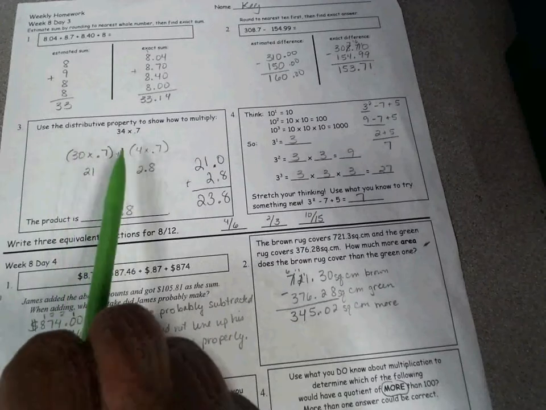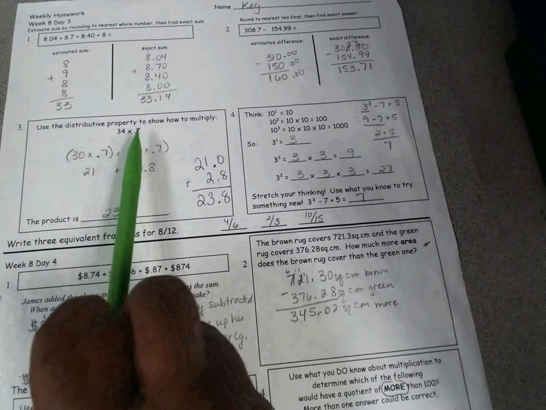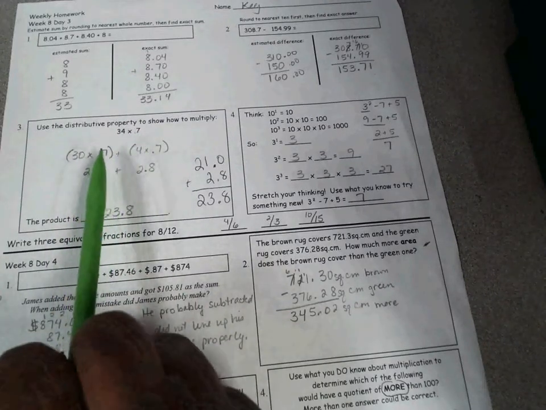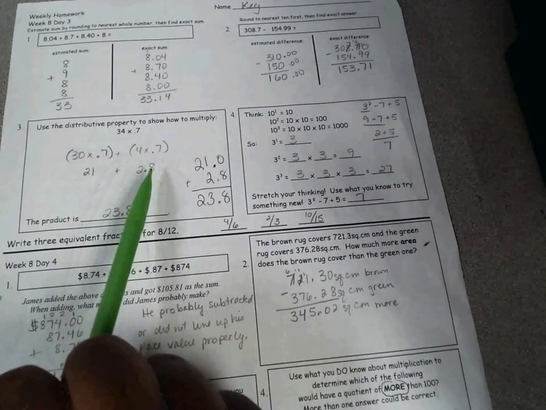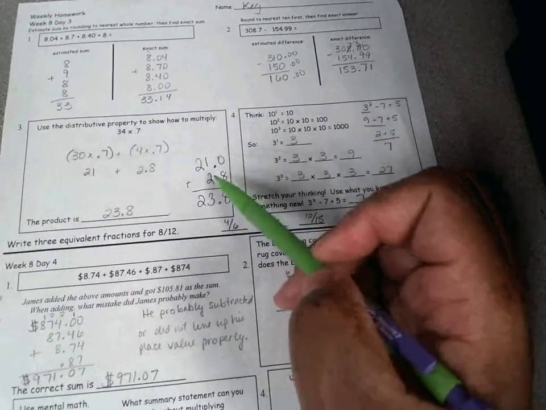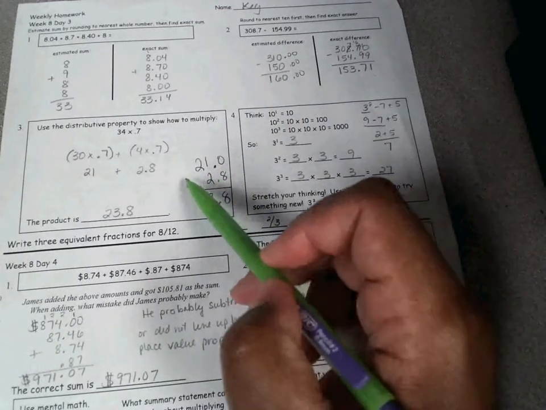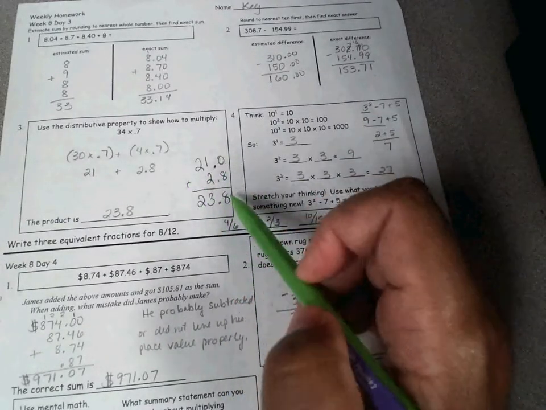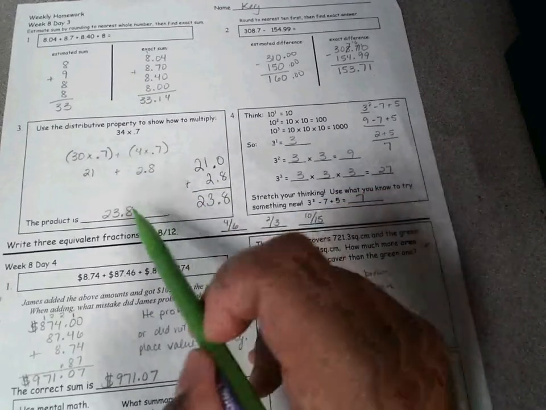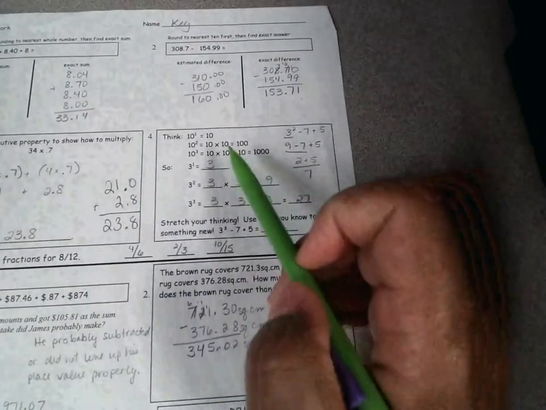Number 3, distributive property. I'm going to distribute 34 to 30 and 4. Remember, I'm going to have to add. Now I multiply 30 times 7/10 and 4 times 7/10. That gives me 21 on this side and 2 8/10 on that side. I line up my decimals and then add. So that's an 8 here, 3 and 2. That gives me 23 8/10.